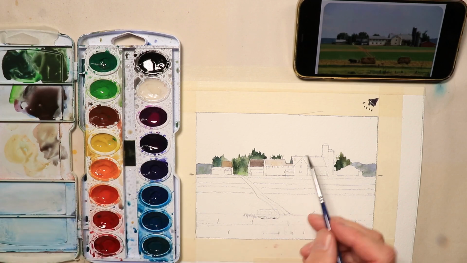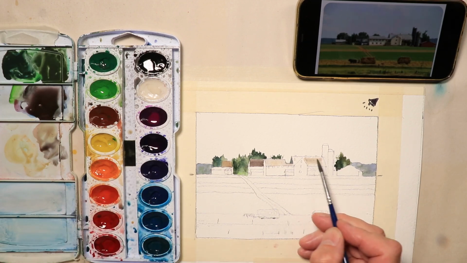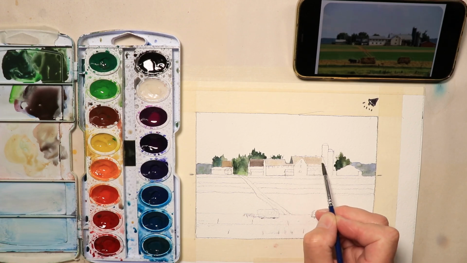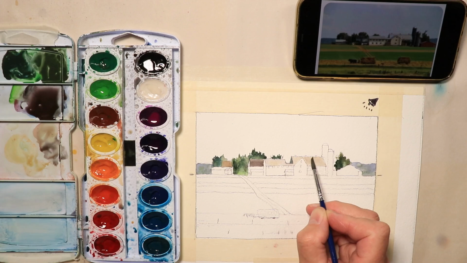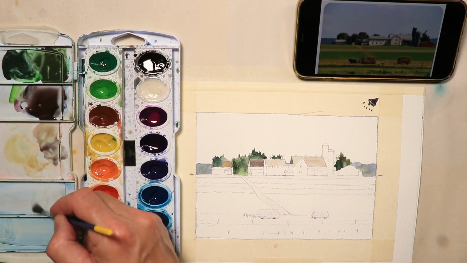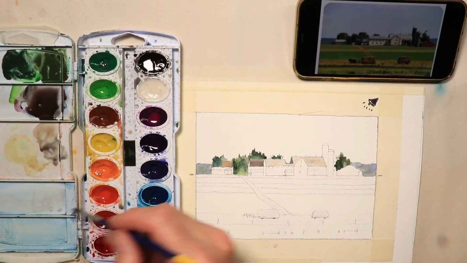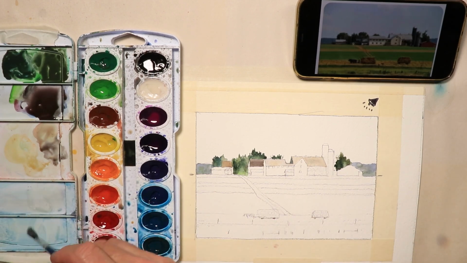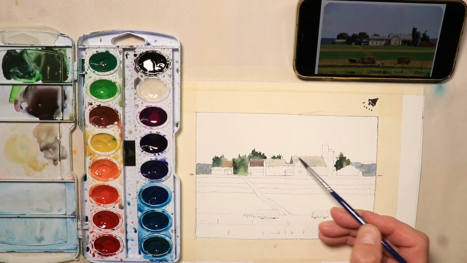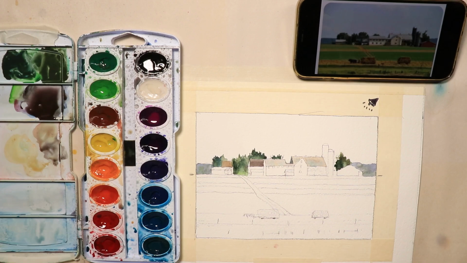I see some of that in the photograph anyway. And I'm just picking up some of this blue I have left over in the palette. I do see some blue in the roofs too.